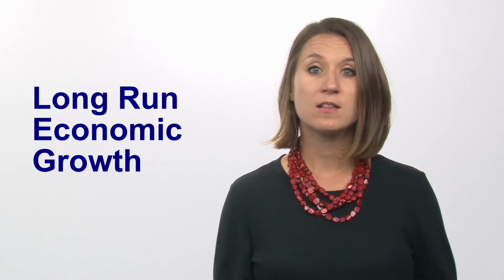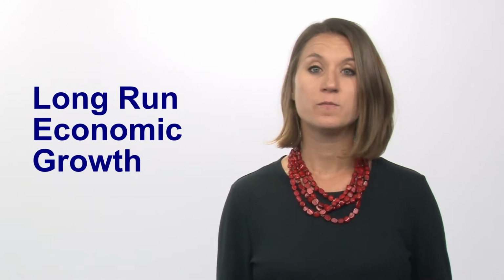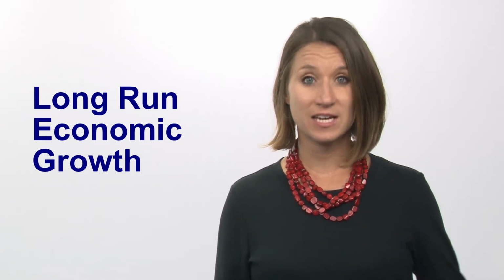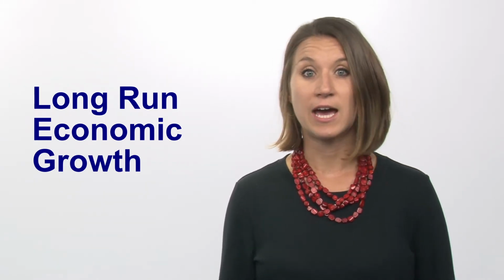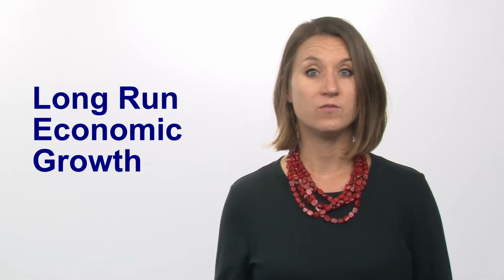So now we want to talk about why we experience economic growth in the long run, and where does this come from? Well, there's two facts that we know about our economy in the long run. The first is that, in general, we continue to have technological advancements. So if you think about the level of technology 20 years ago, 50 years ago, 100 years ago, we know that we've continually advanced with our technology. And most likely, that's going to continue to happen over the course of the next 20 years, 50 years, or 100 years.